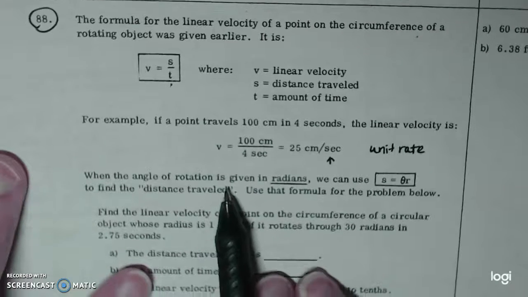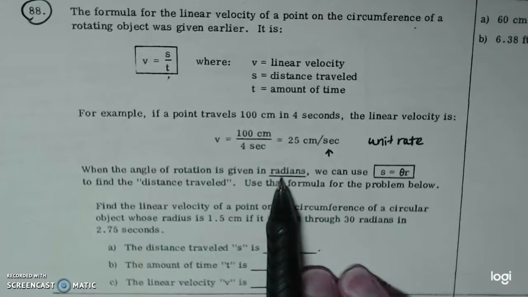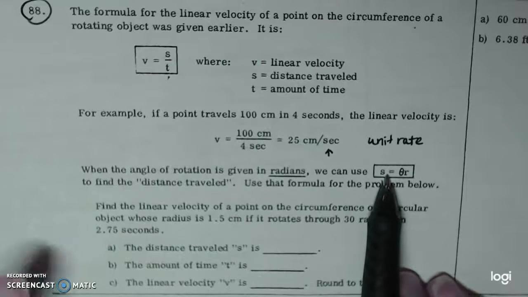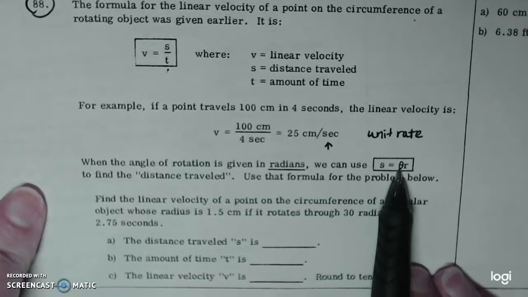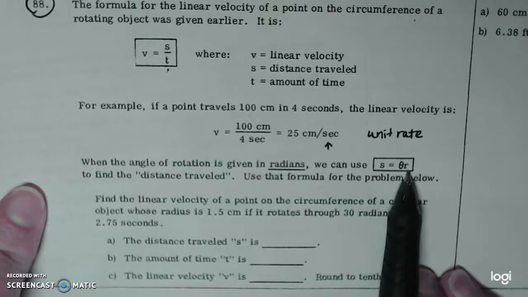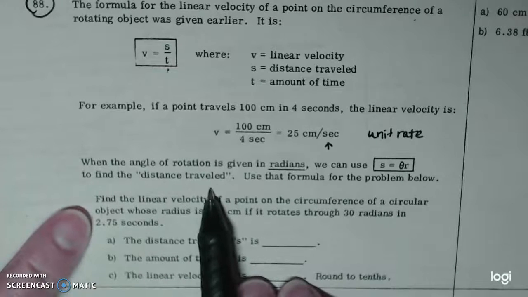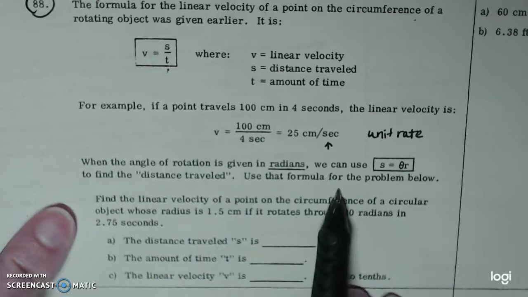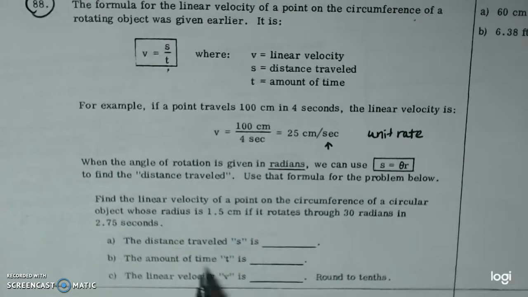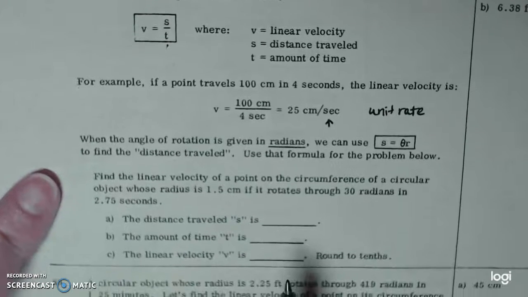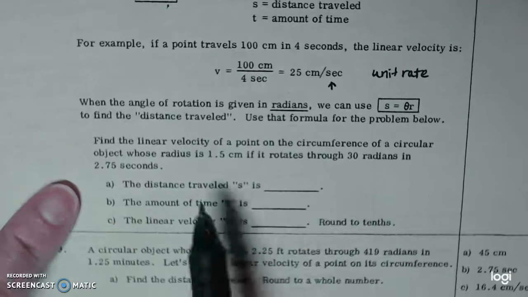When the angle of rotation is given in radians, you can use arc length equals angle measure theta times radius to find the distance traveled. We can use that formula for this given problem, and then we're going to go on and work some additional problems with that. So here's the question.